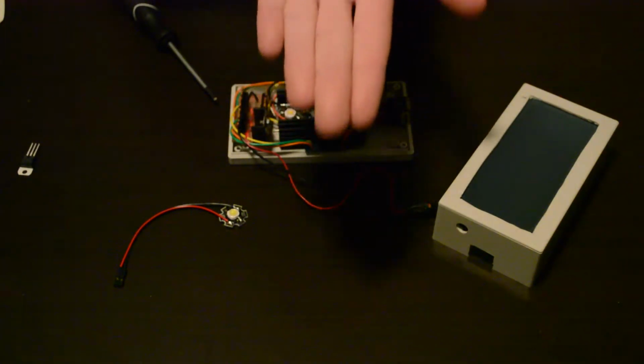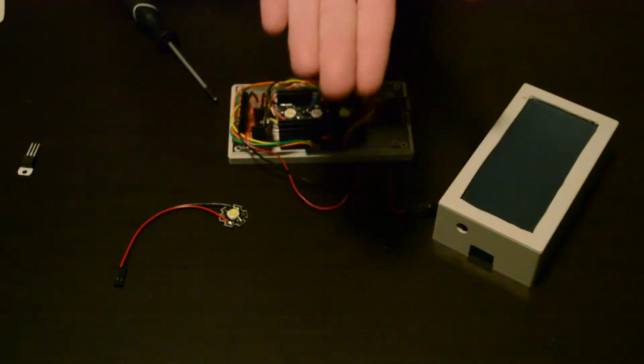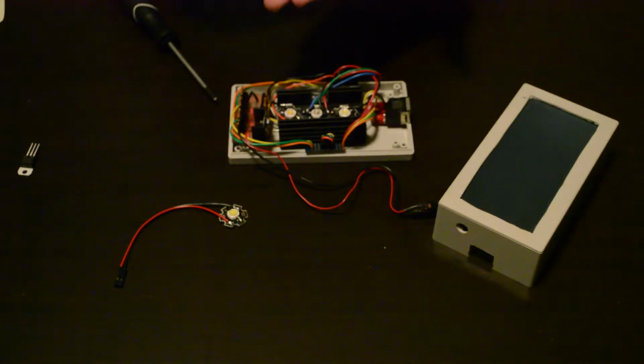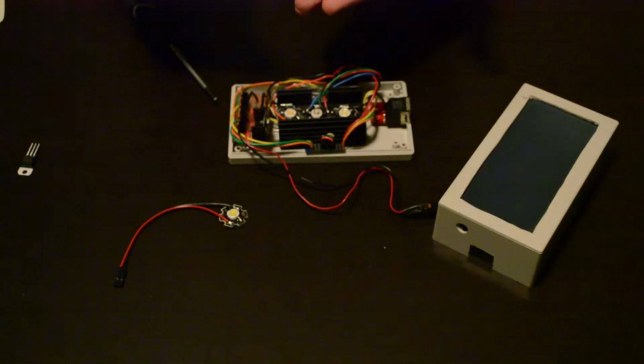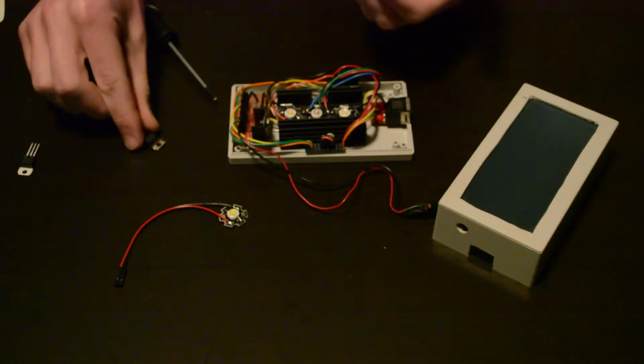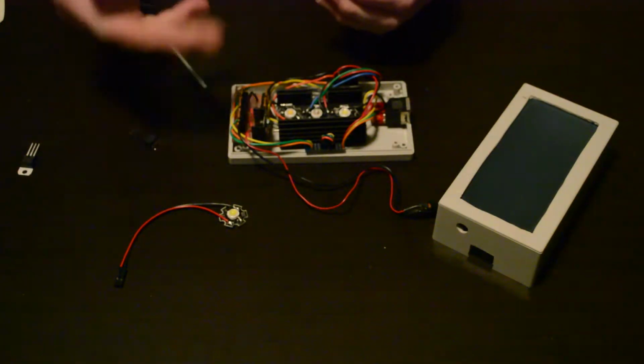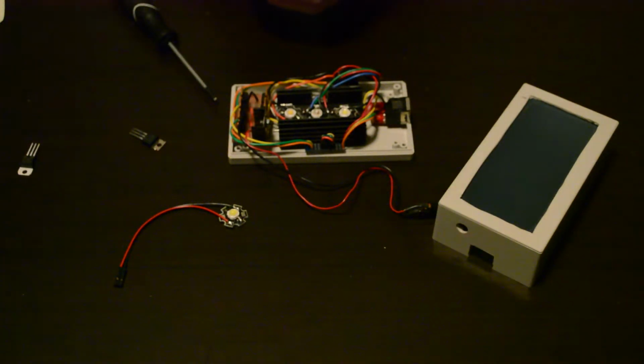This is a P-channel MOSFET driver. This particular MOSFET driver is rated for 60 volts at 27 amps, so it can put out a great deal of power and deal with a great deal of power. That is why I've not had to heatsink any of these, because the power wattages that it's dealing with are minuscule compared to what they can deal with.